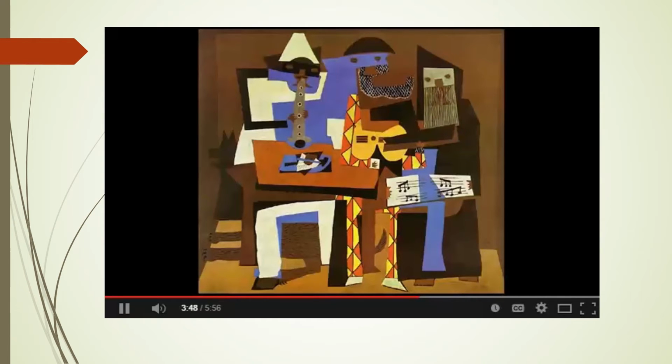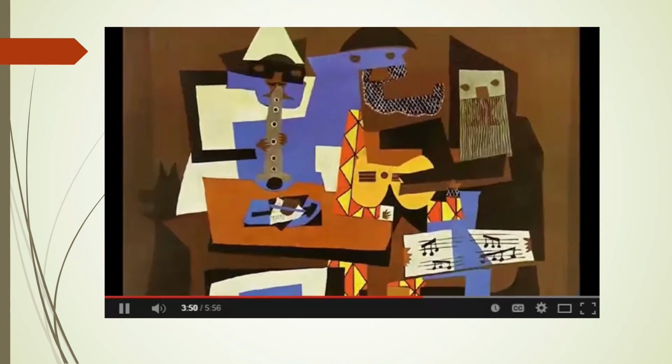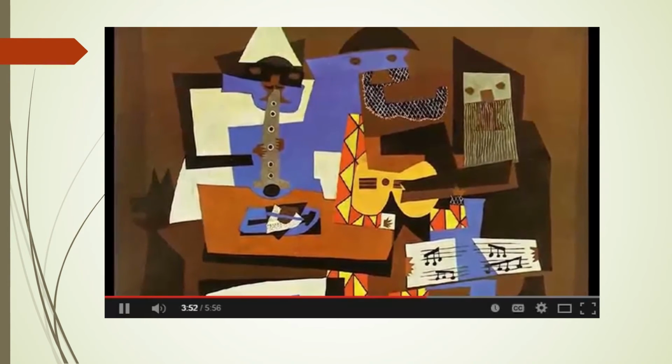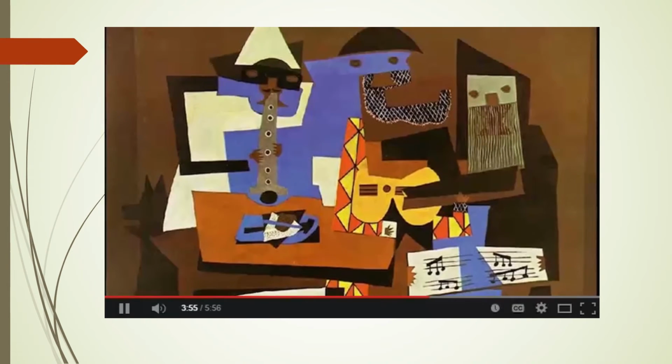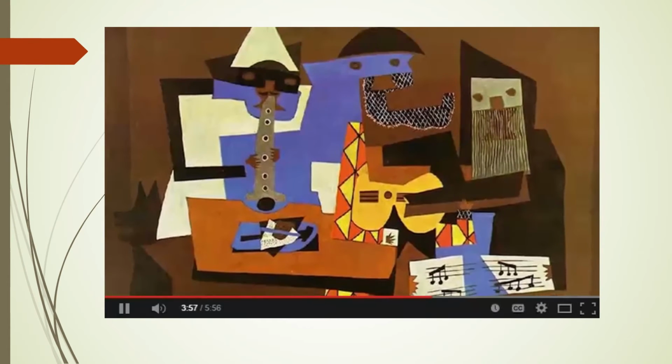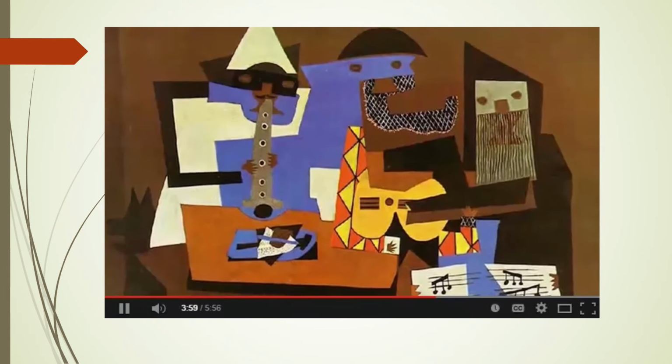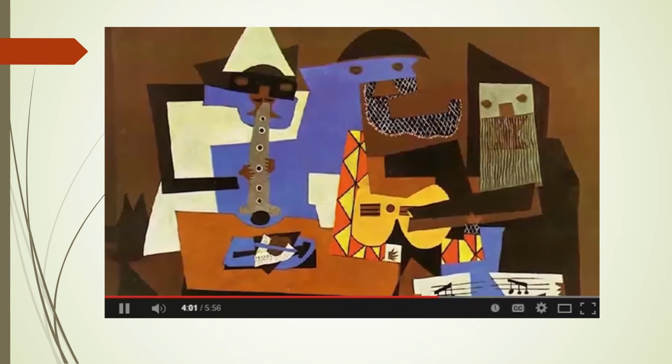Even though it looks a little different, and it may be a little wild, this is still a painting of 3 musicians, and it tells a story. Picasso likes to tell stories with his artwork, and his Cubist style is very exciting, and it's very different.